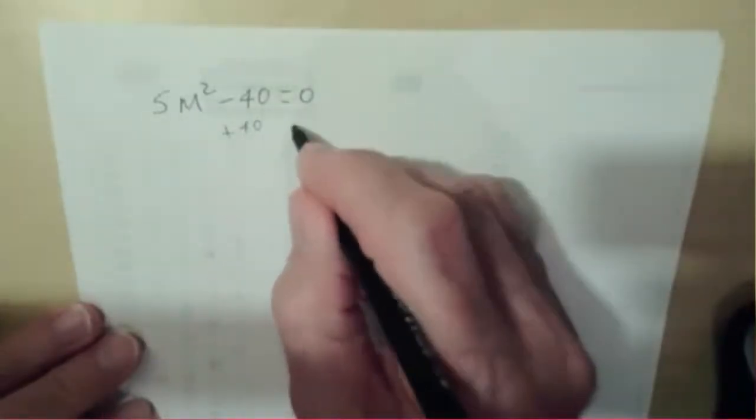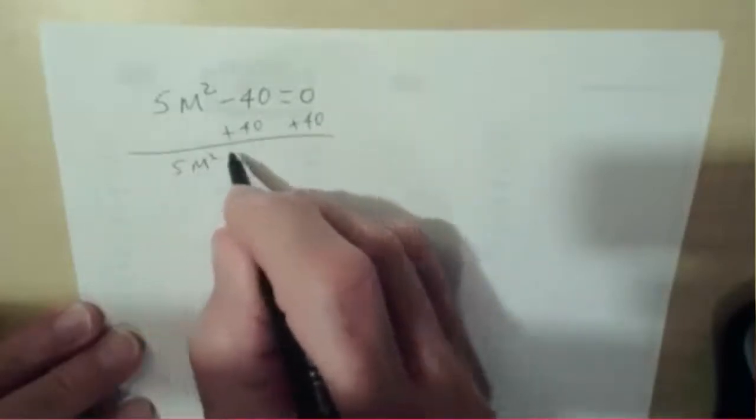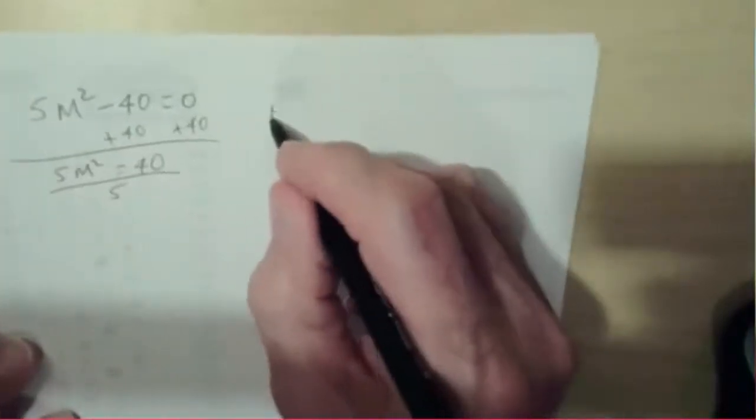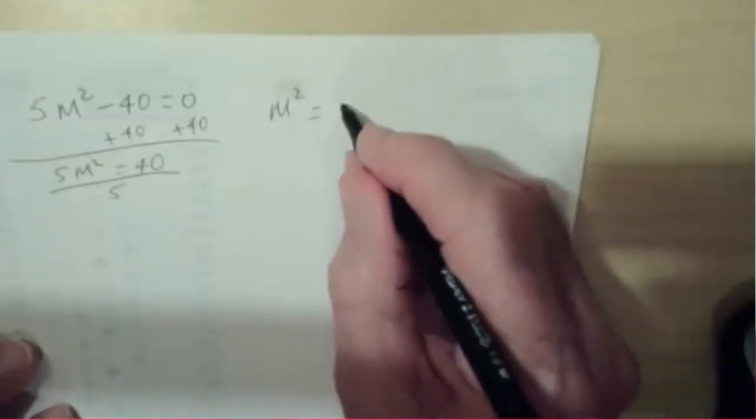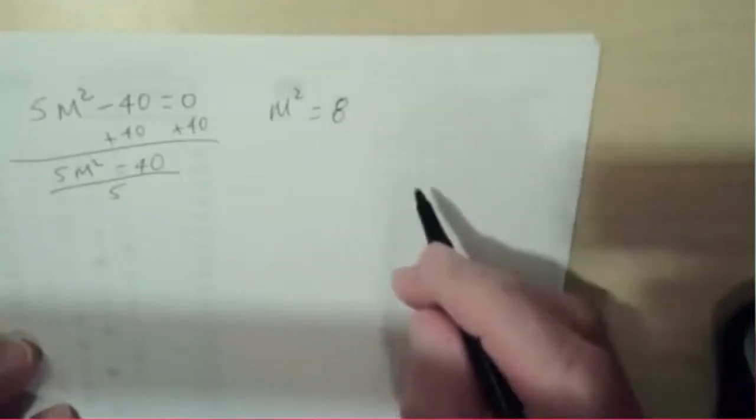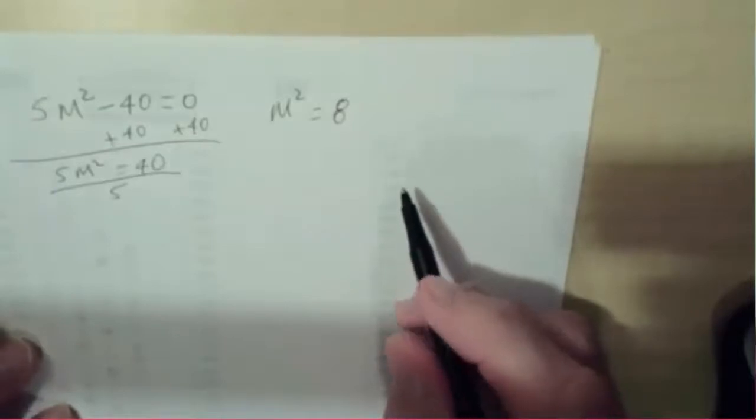Okay. 5m squared minus 40 equals 0. Now remember, we're going to get rid of the addition and subtraction first. So we're going to add 40 to each side. 5m squared equals 40. Divide everything by 5. M squared equals, what is it, 8? Something like that. Right?